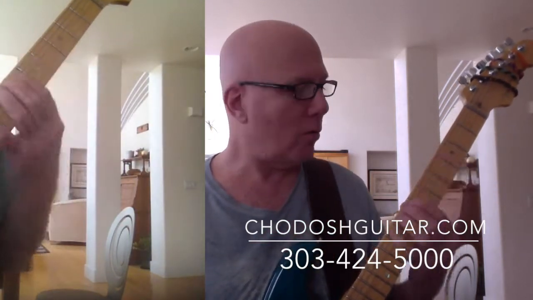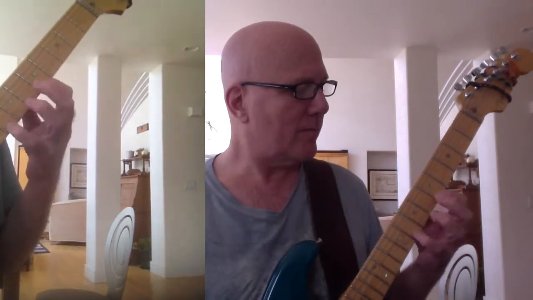Instead of working on pentatonics or modes, what we're going to do today is work on the scale that this all comes from, which is the major scale. We have a center around the C scale at Chodosh Guitar.